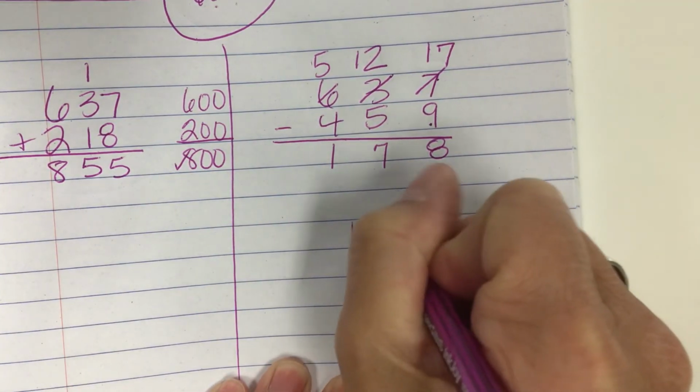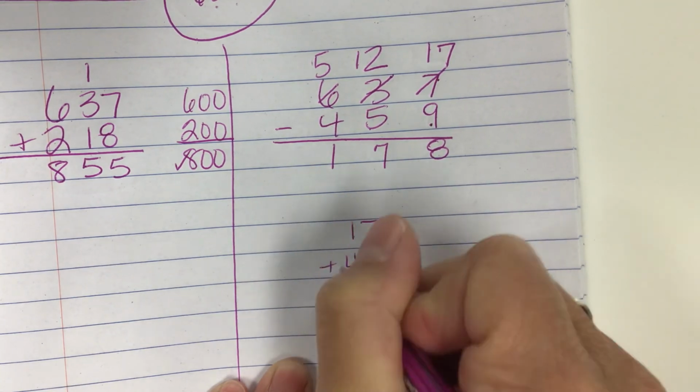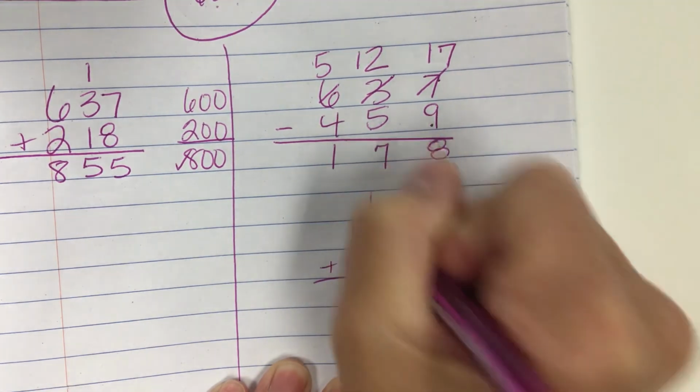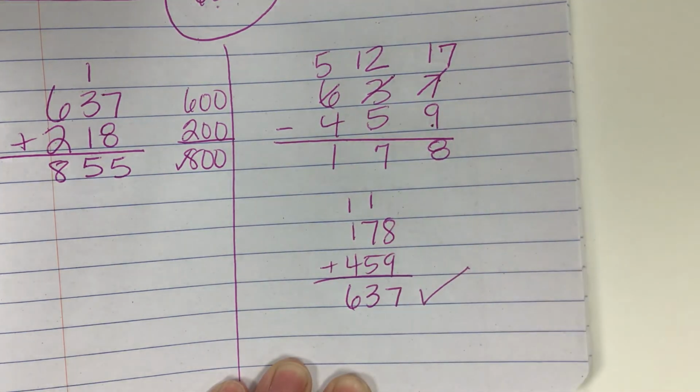Might as well check if we can. 178 plus 459, 17, 13, 6. 637. Yep, got it right.